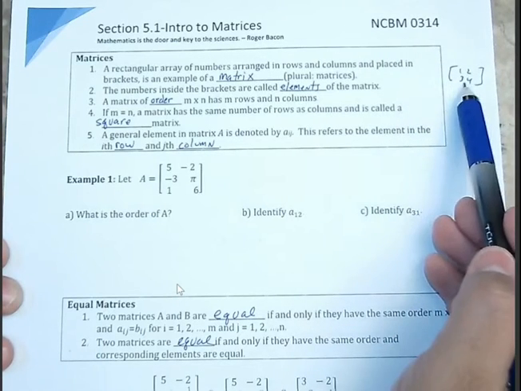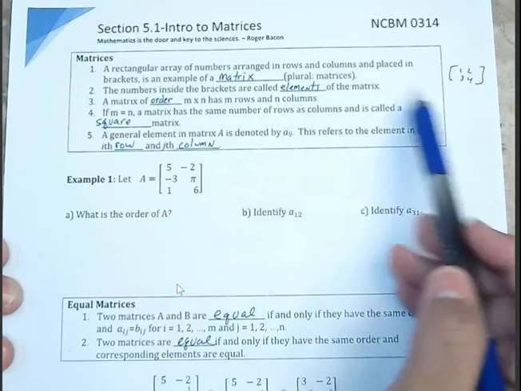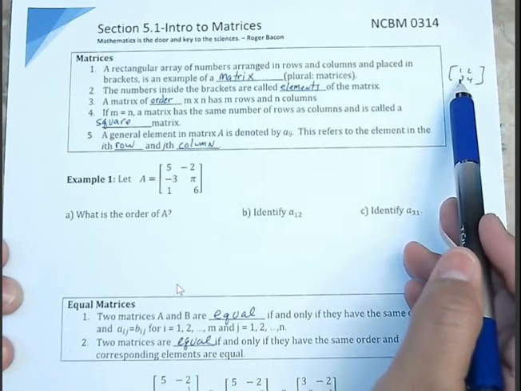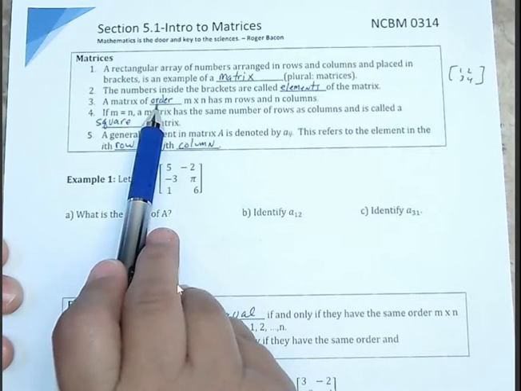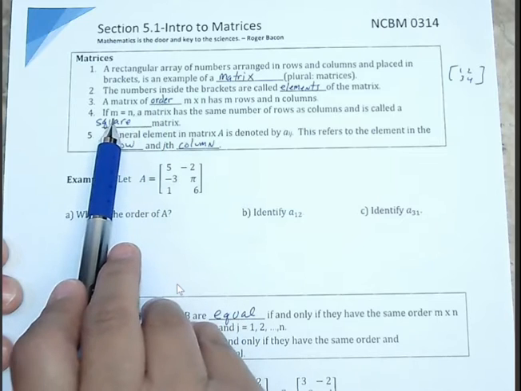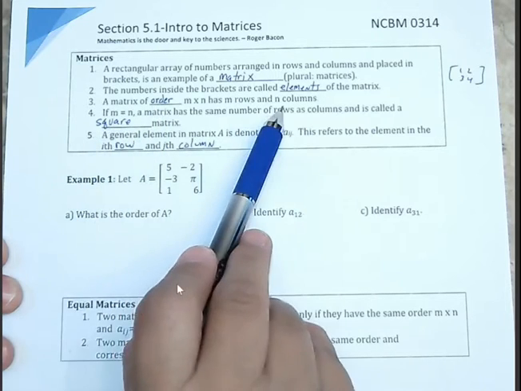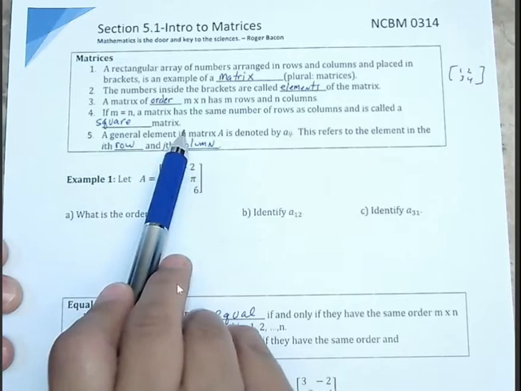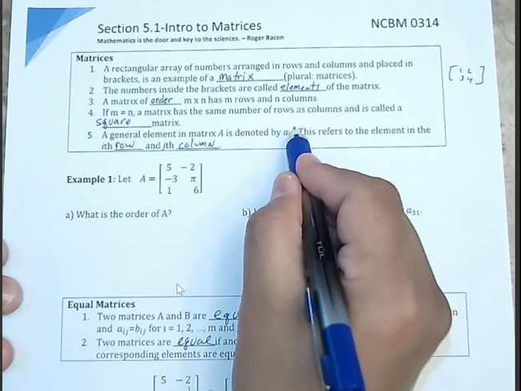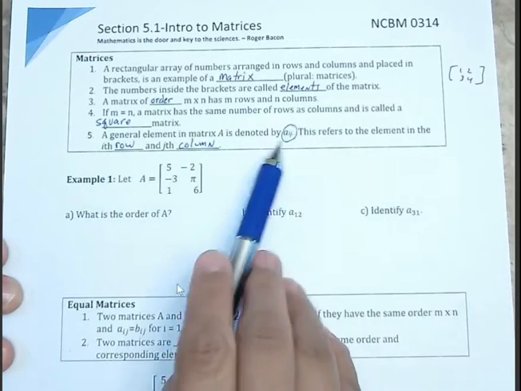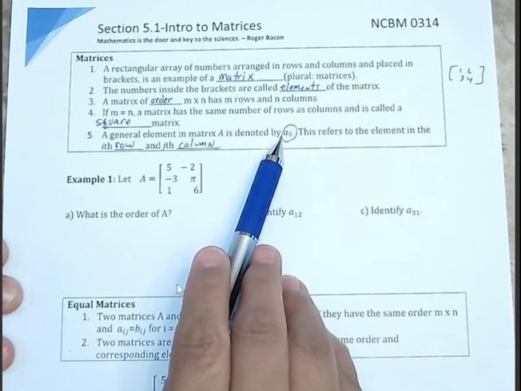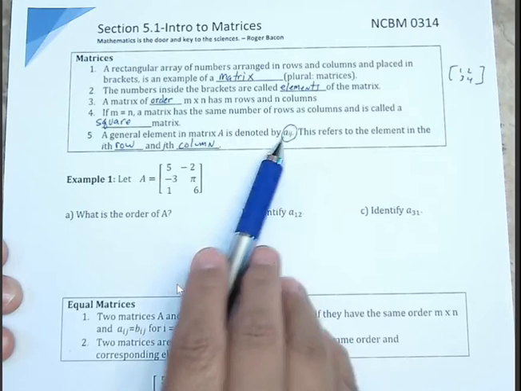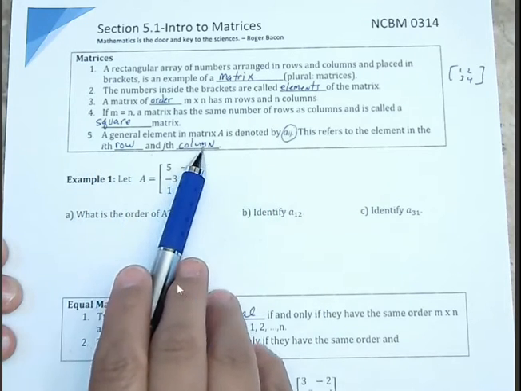And the numbers inside of the matrix are called elements. And the order or size of a matrix is given by the number of rows and the number of columns. So another word for order would be size. If the number of rows and columns is the same, we say that we have a square matrix. And if you have this notation, A subscript ij, then this is just referring to a location of an element. And that location is going to be the ith row and jth column.